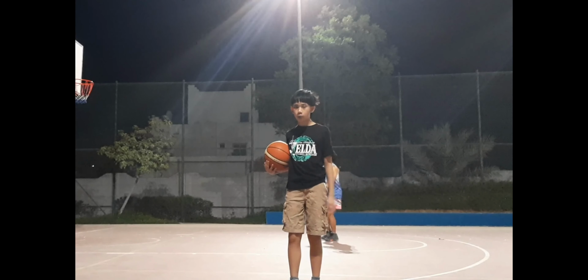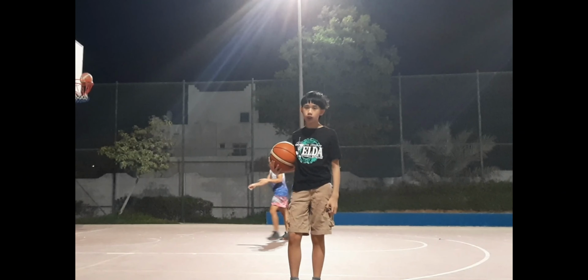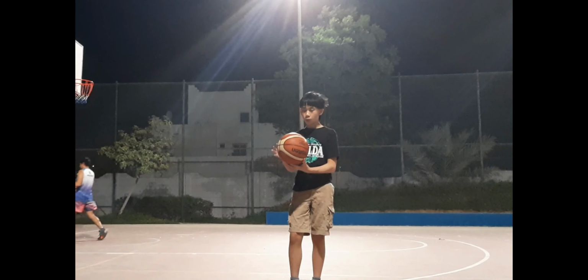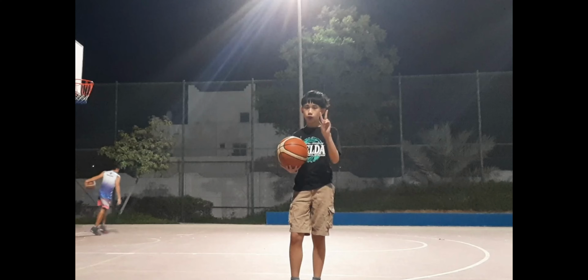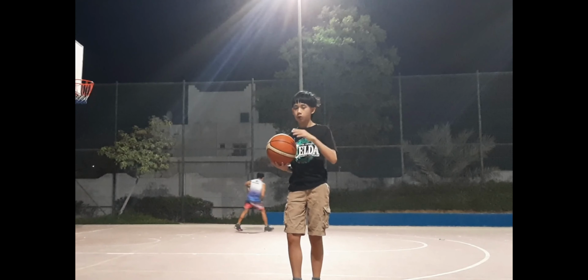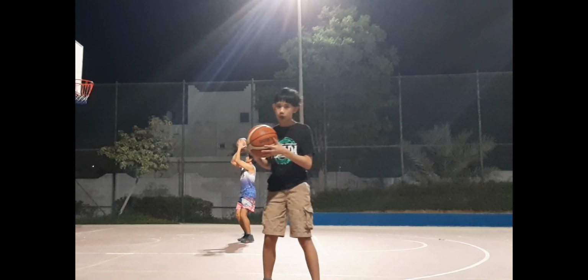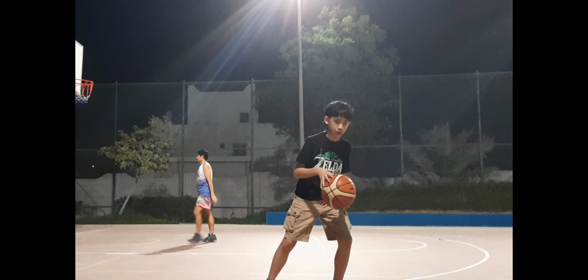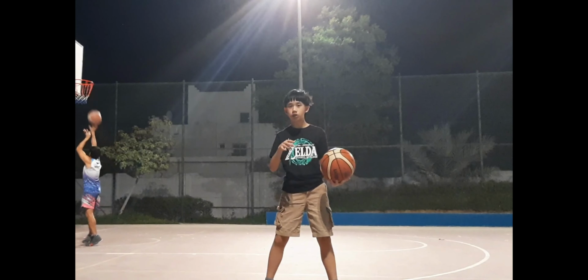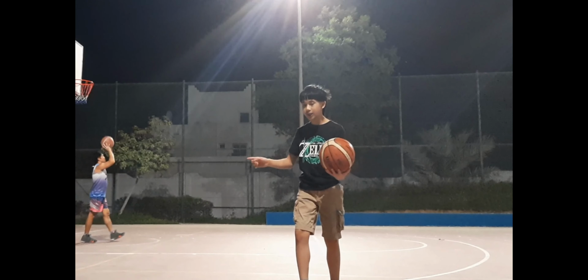So the first skill that we are going to learn is the dribble. We are going to learn the two types of dribbles, the low dribble and the high dribble. So this one is going to be the low dribble. First, if you're going to be in a running stance, you have to get into position, but then I will demonstrate how to do it in a steady position.